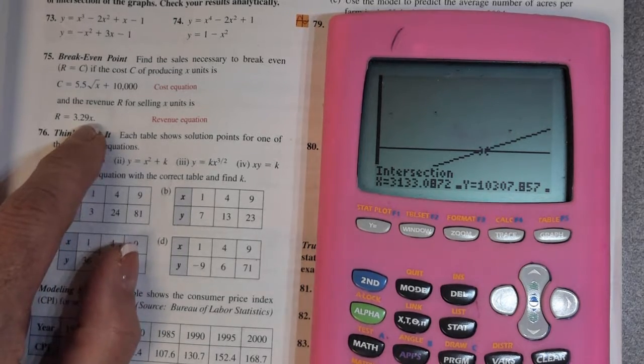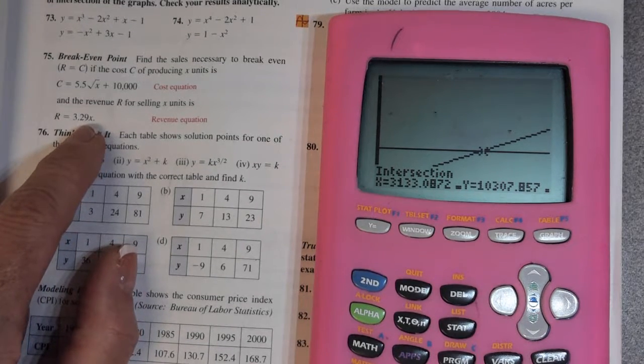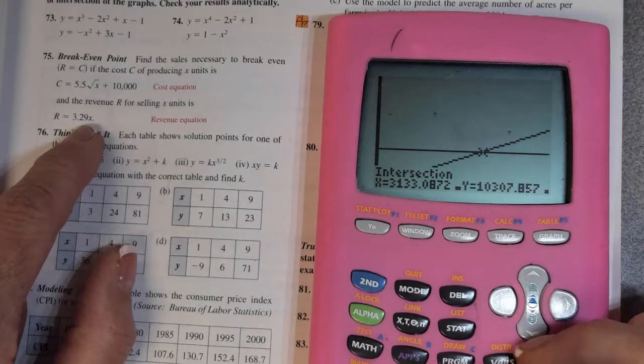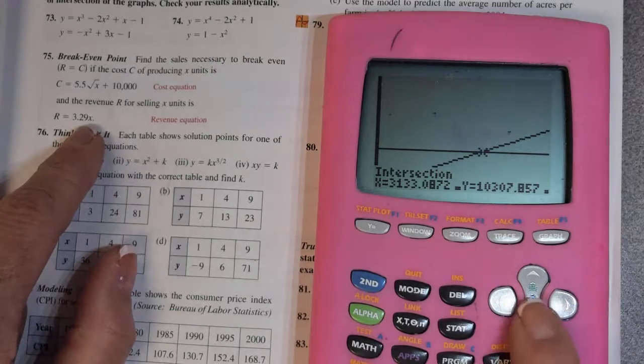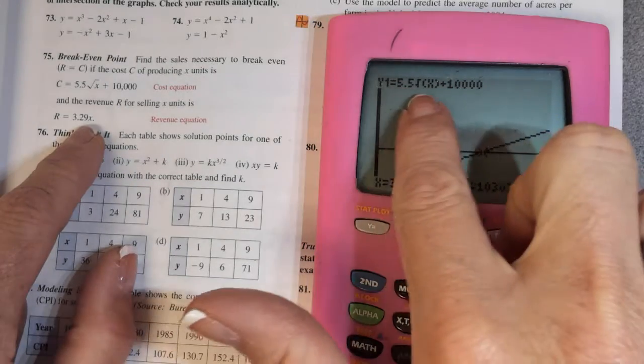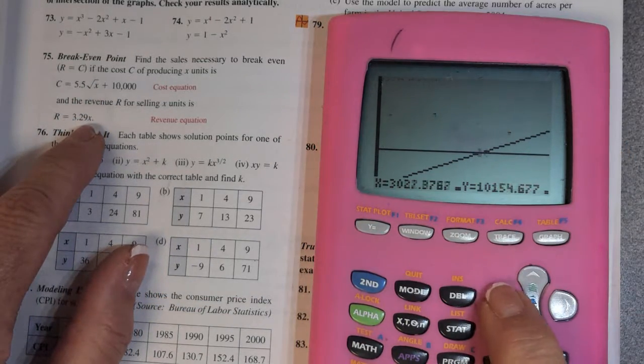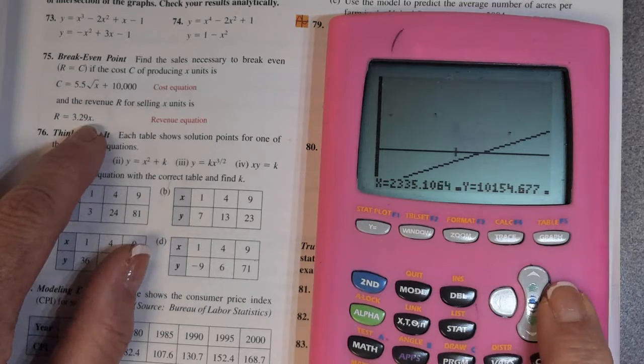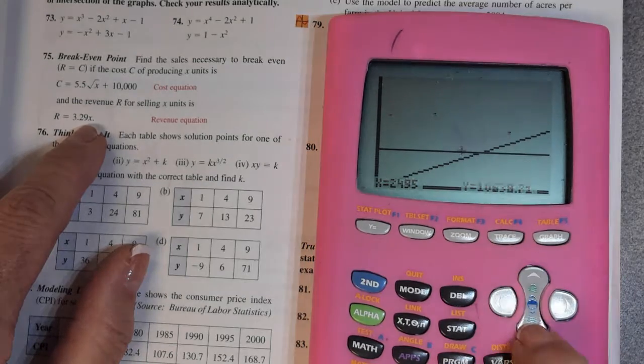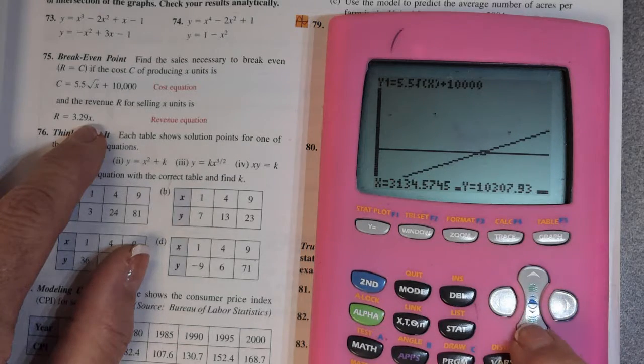Now, if you have a business, is that all you want to do, break even? No, no, no. You want your revenue to be higher. So if I go to this, I can see this is my cost function, so I don't want that to be higher. See how back here, my cost function is higher, but here, the other one, let me do trace.